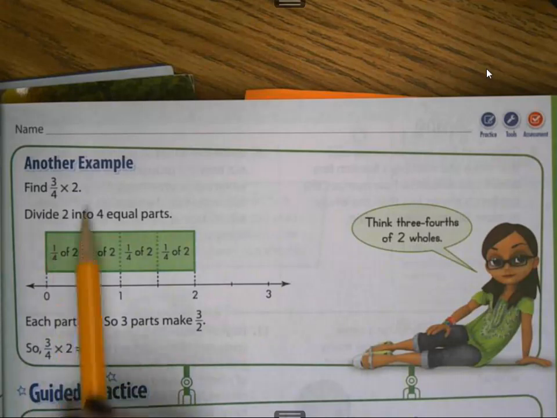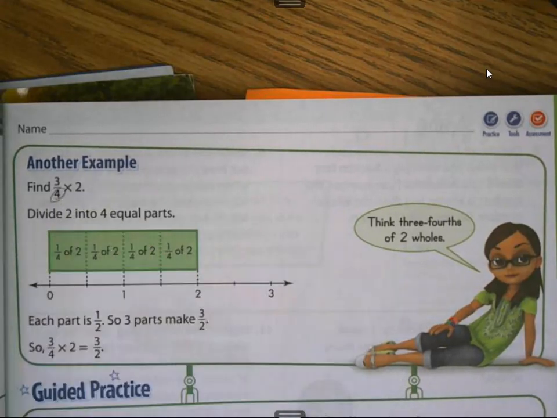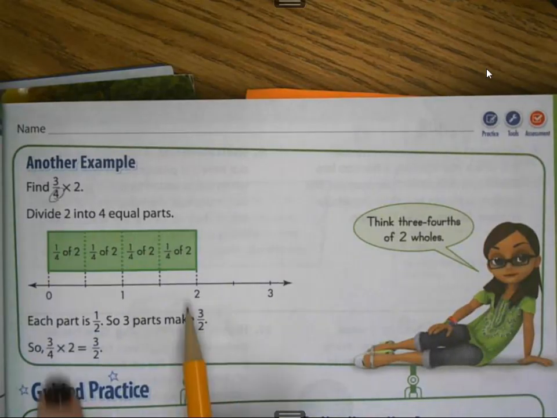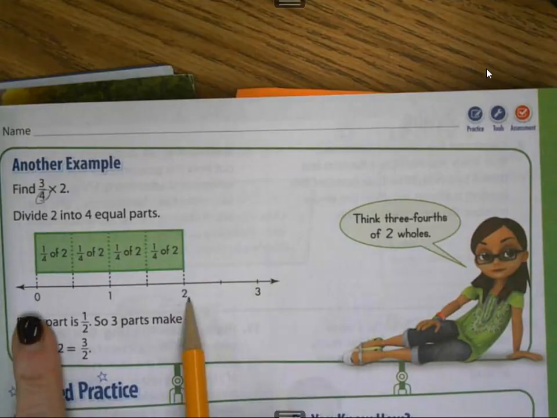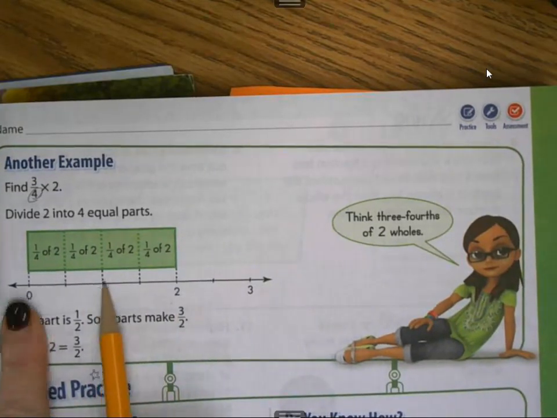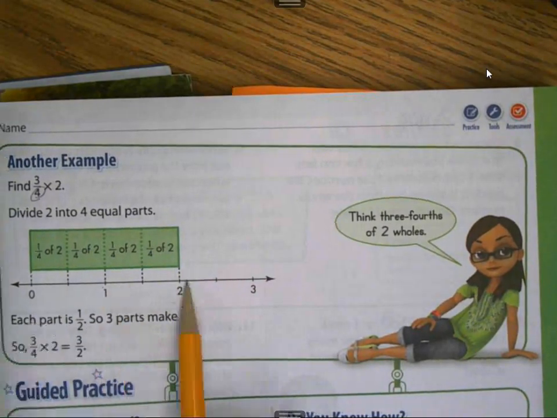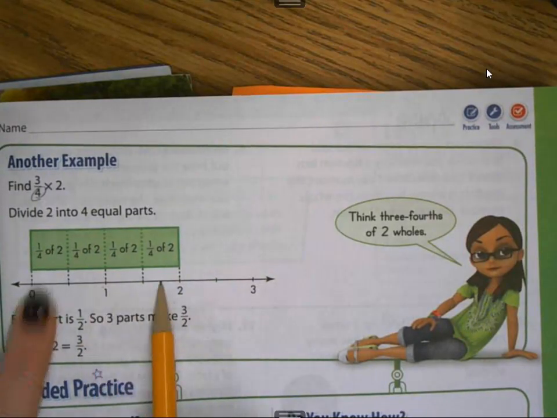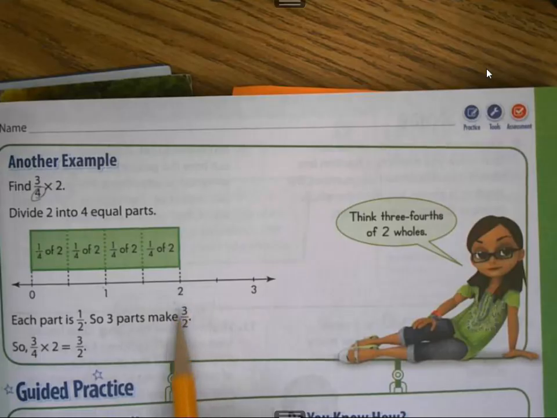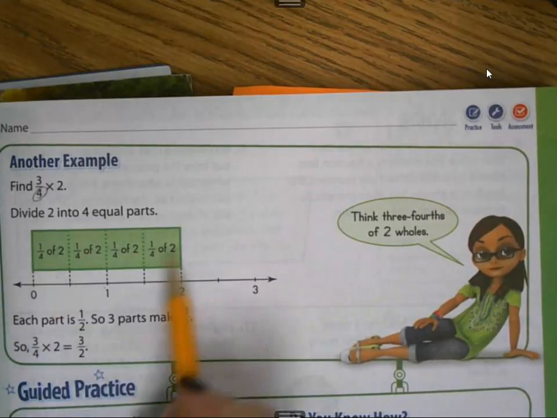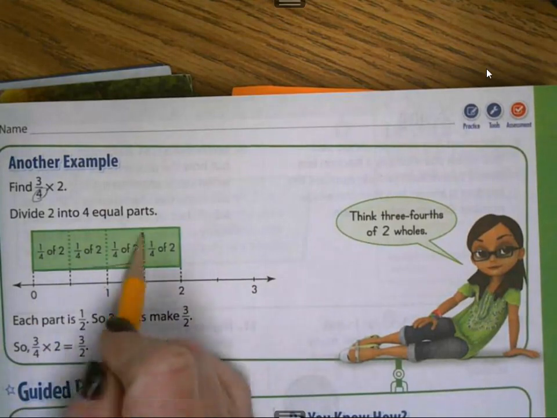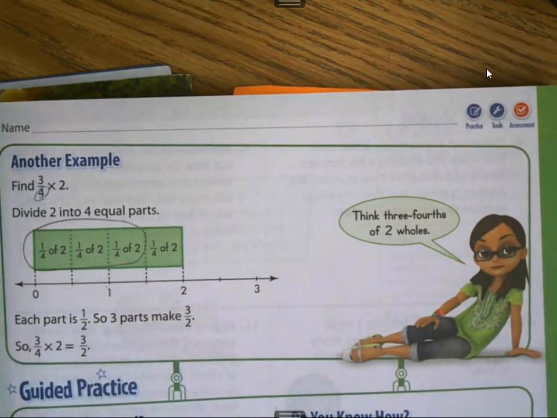So we're going to divide 2 into 4 equal parts. I know that because the denominator tells me how many equal parts there are. So here is, on a number line, 2. So we go from 0 to 1, so that's 1 whole, to 2. And if we break it into 4 equal parts, then we're going to have to break each number into half so that we have 4 equal parts. Okay, so each part is going to be half. So now we're going to look at 3 of those parts, 3 of these 4 equal parts. So if we look at these 3 right here, that's 3 of the 4 equal parts.